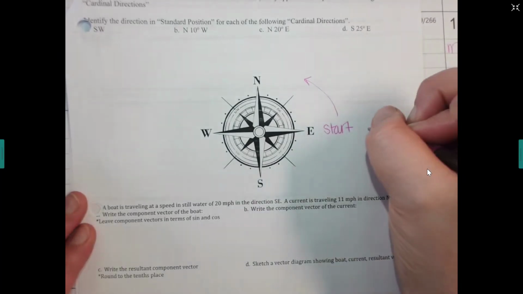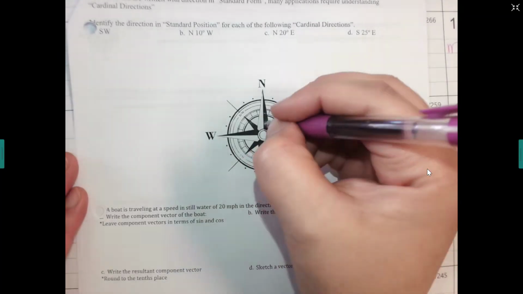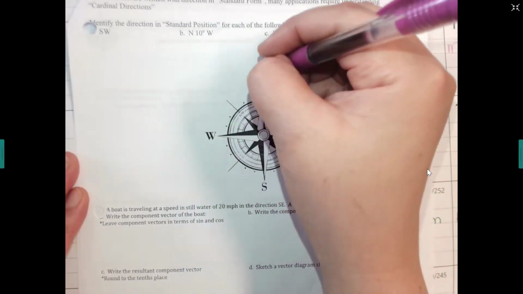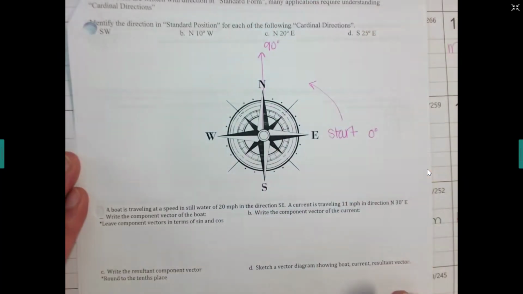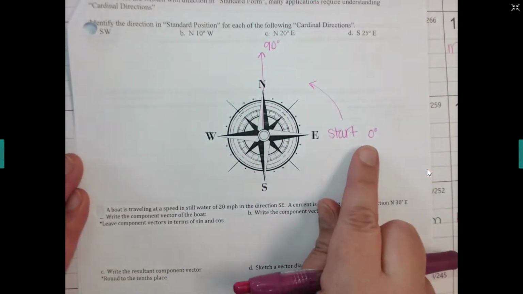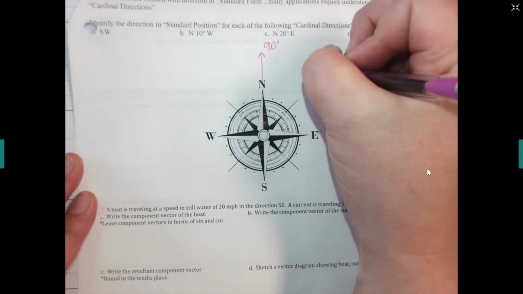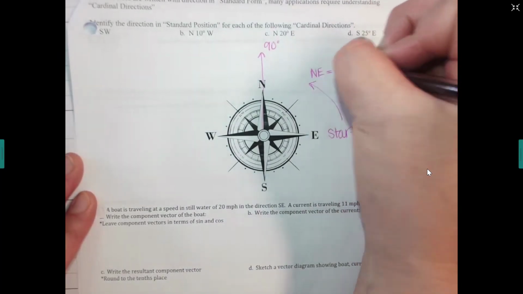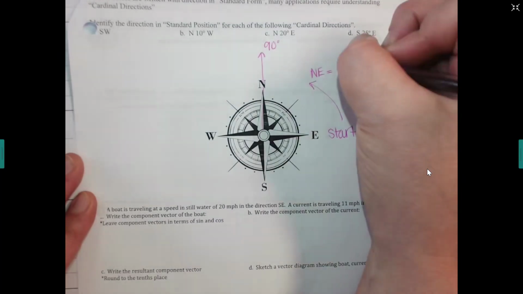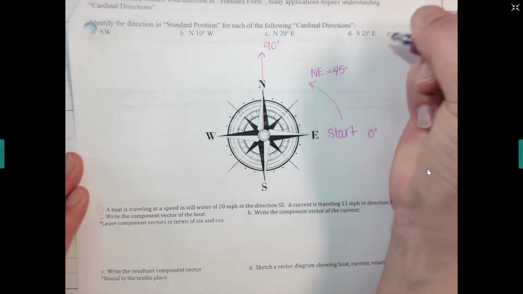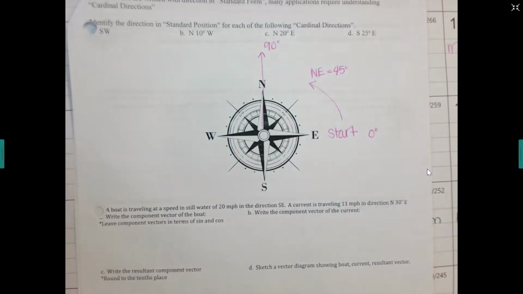So perfectly east is going to correspond to 0 degrees. What would perfectly north correspond to? 90. Now, if north is 90 and east is 0, what would northeast be? 45, because northeast is perfectly down that diagonal.